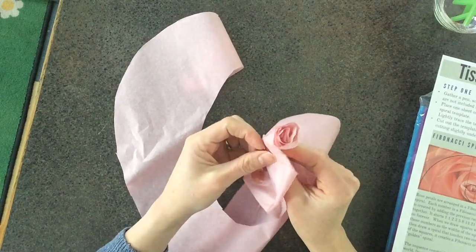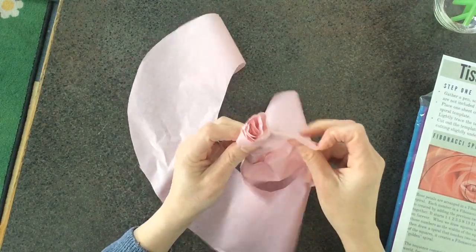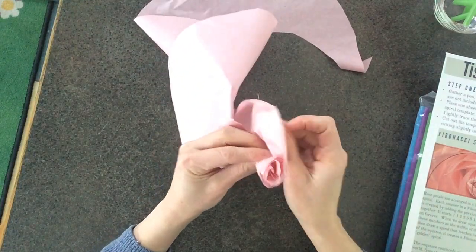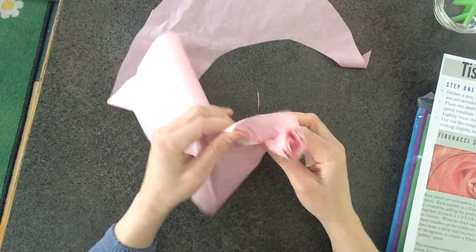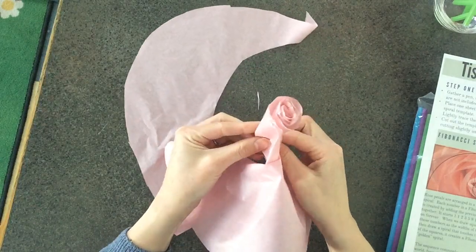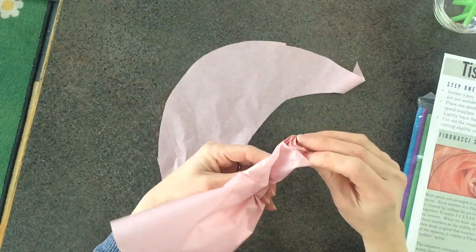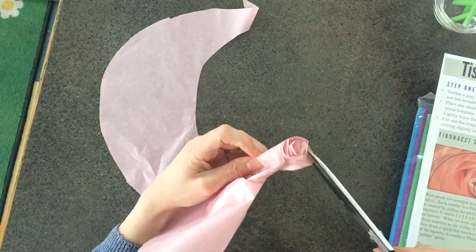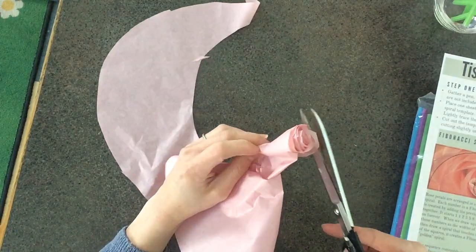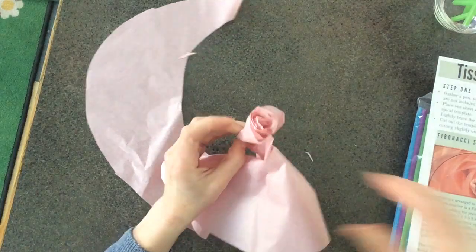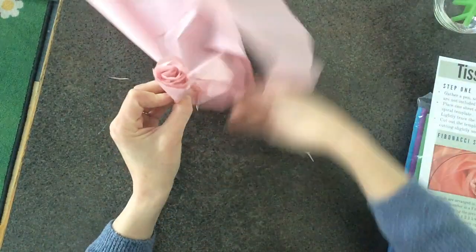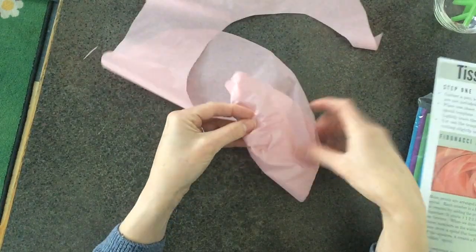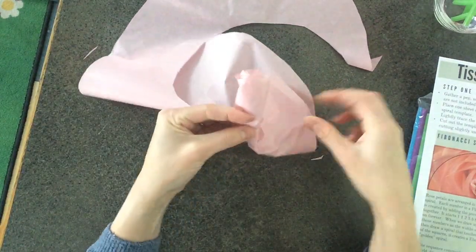So that's the middle of our rose. You can start to get a little looser every time you go around. It's up to you how in bloom you want your rose to be. But you do want it to be somewhat in bloom. You know, this craft isn't going to look nice as a rosebud. Okay, so I've got that base.